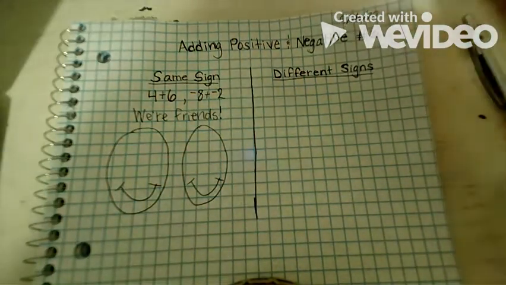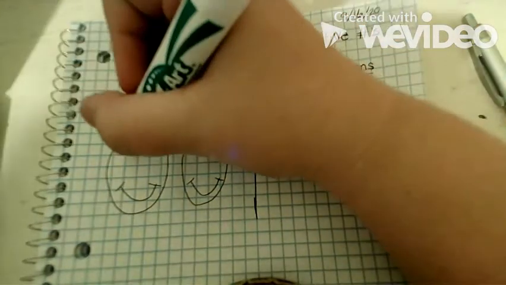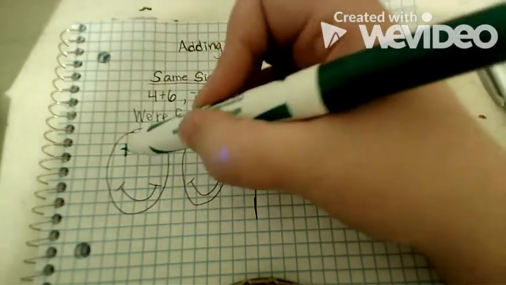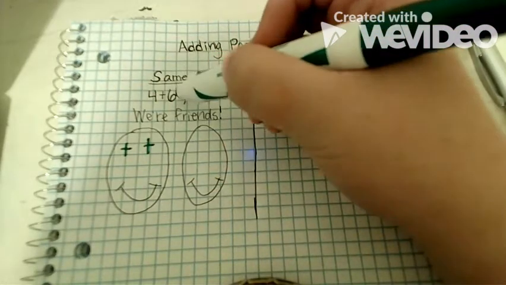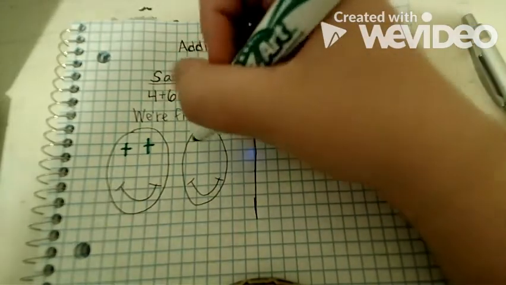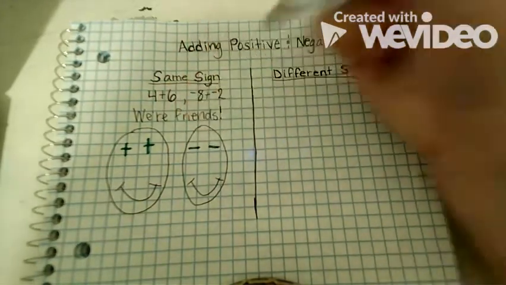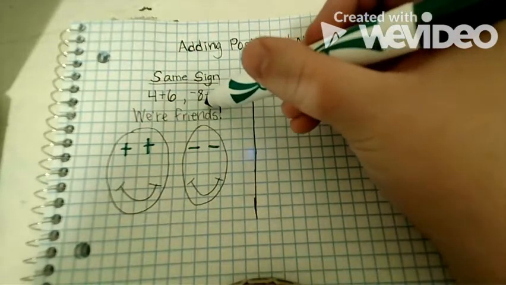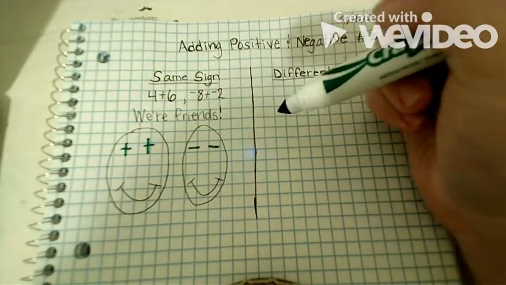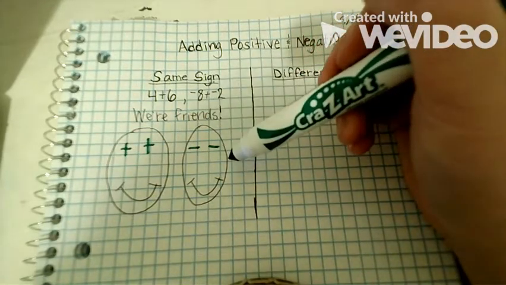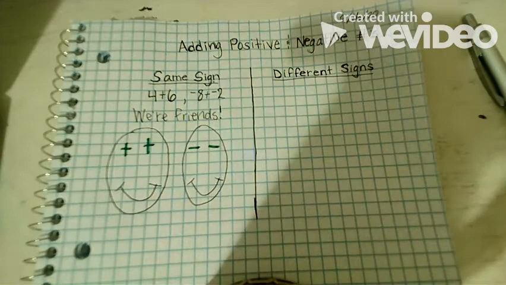Then I'm going to add in the eyes, and these eyes are going to be plus signs on this one because they could both be positive, like our 4 and our 6 here. This smiley face is going to have 2 negative eyes because your numbers could both be negative, like your -8 and your -2 here. So if we have the same sign, we're friends, and we are good to go.